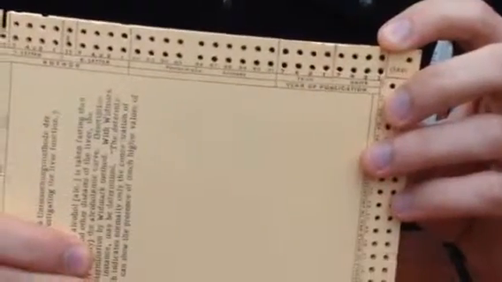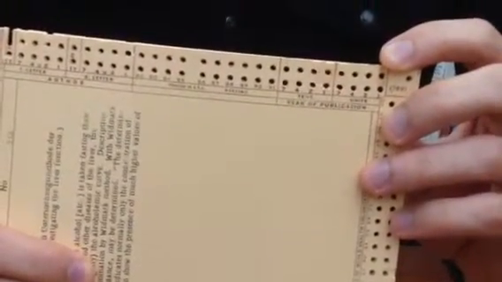The year of publication works in a similar way. It's the last two digits of the year. So this one would be 38. So this one is 38. There's a 10 space and a 1 space.